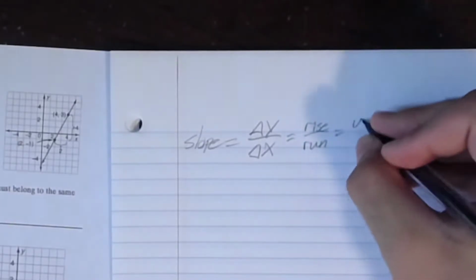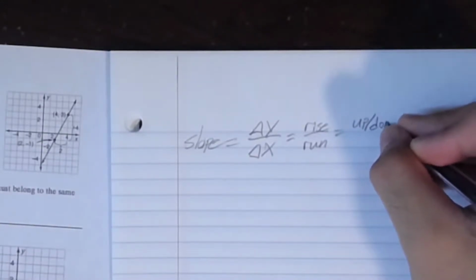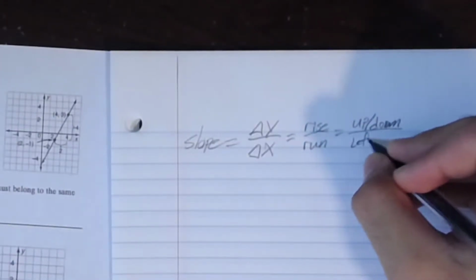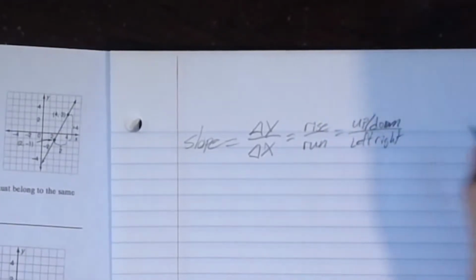So another way I write it is up and down, and then left, right. So yeah, that's pretty much it.